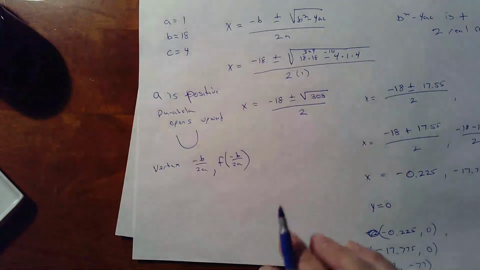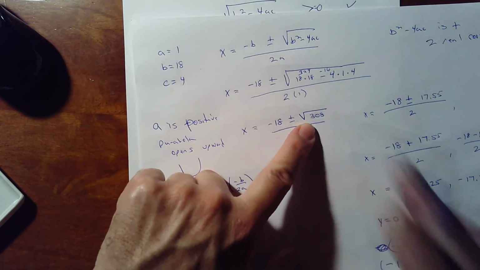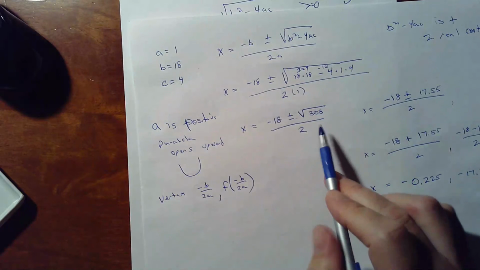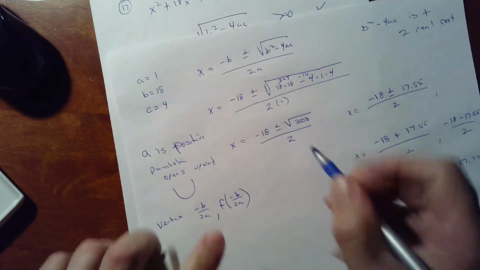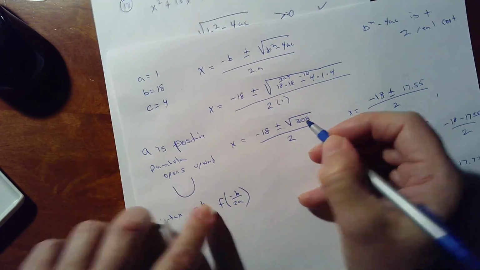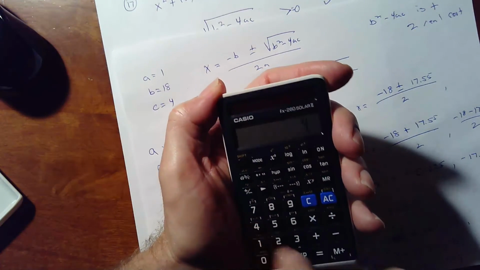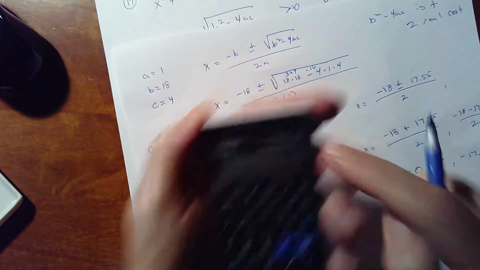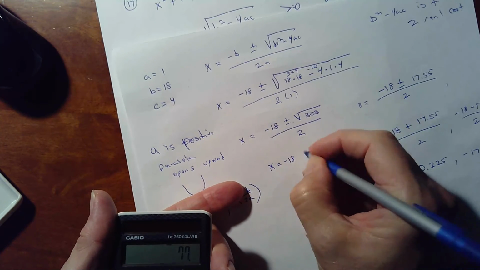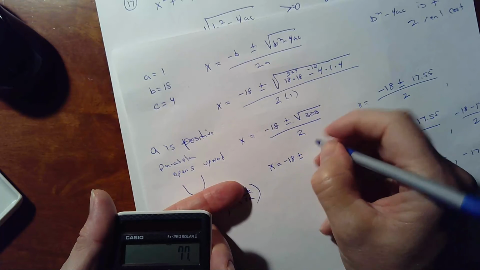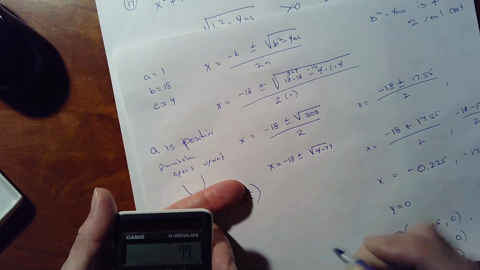Okay, and then lastly was the exact solution. So when we have 308, now I'm going to cheat and know that they want us to get rid of this 2 here. So there's probably a 2, so something times 4 is equal to 308. I kind of already know that by the hint that they gave us. Okay, so it's 77. So this is x equals minus 18 plus or minus, you could do 4 times 77 over 2.